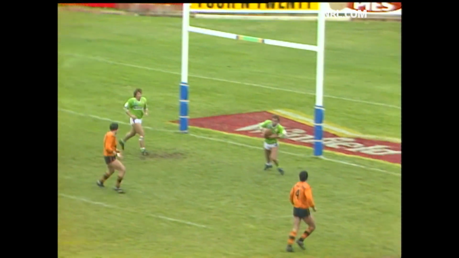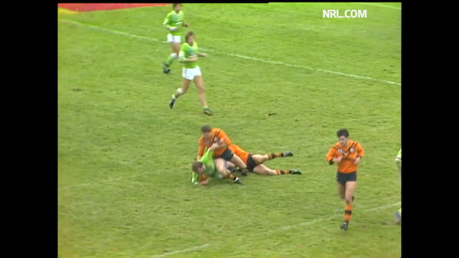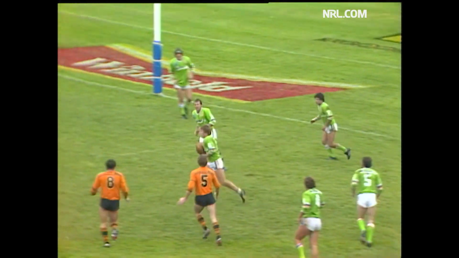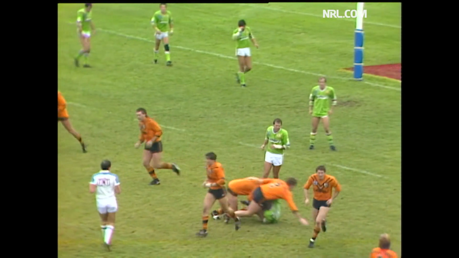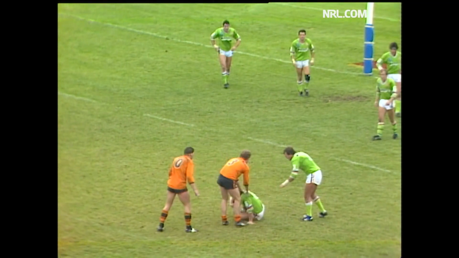Aldous dummy half. On it goes to Bellamy. Chris Kinner running strongly across field, but he's tackled 15 metres out from his own try line. Ball to be played. Brad Williams is dummy half. This is Craig Bellamy. Bellamy tackled 16 metres out. Play deep inside the Raiders' 22-metre line.